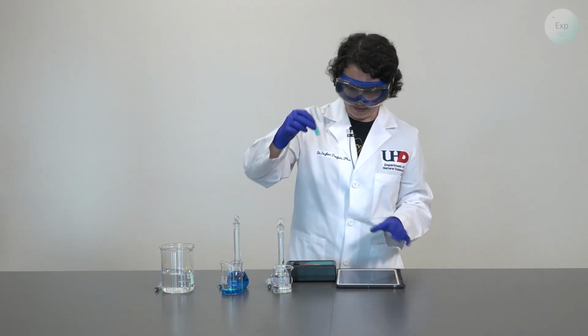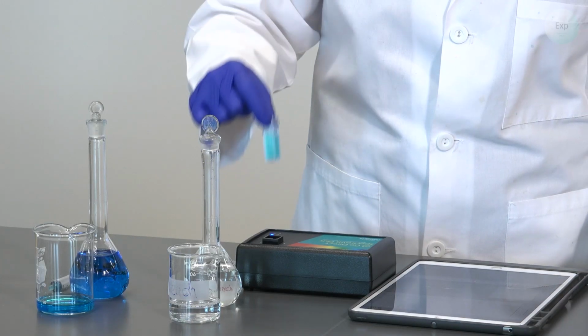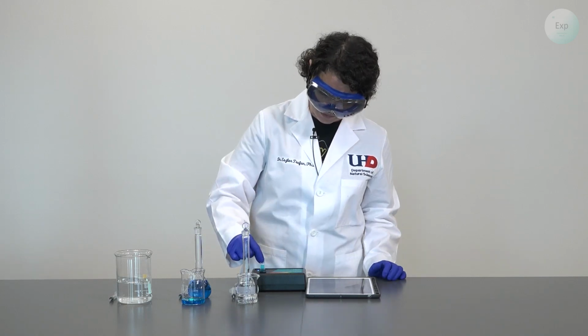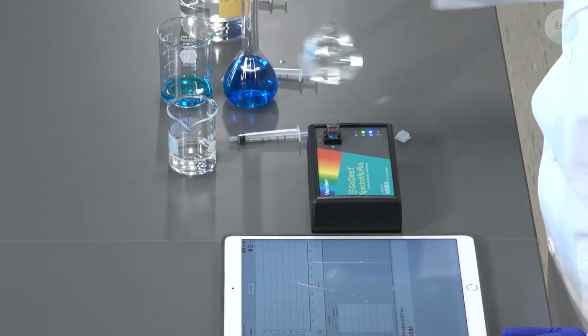At which point we're going to take our cuvette, place it inside the spectrometer with the clear windows pointing towards the white arrow and the white light bulb.